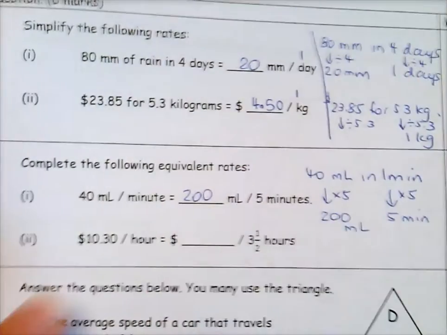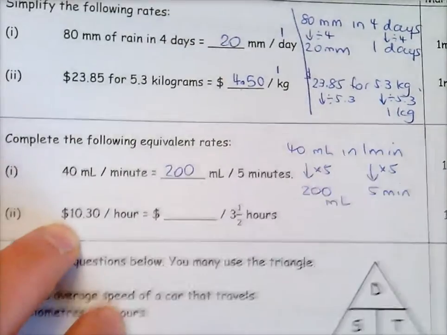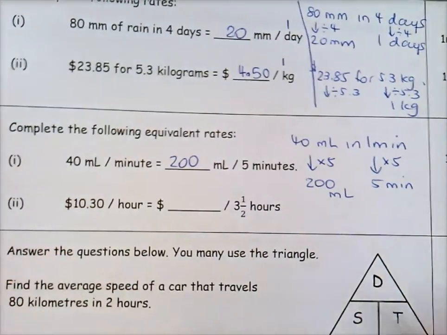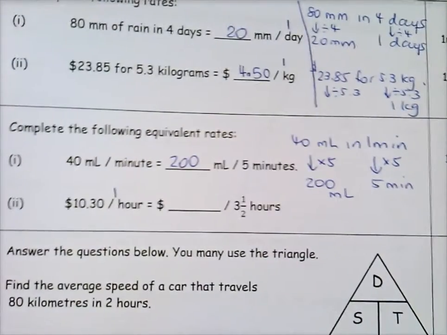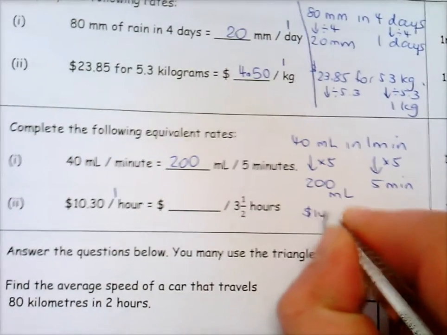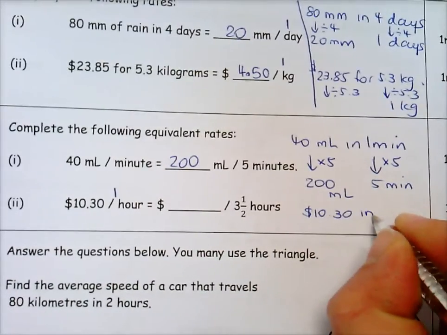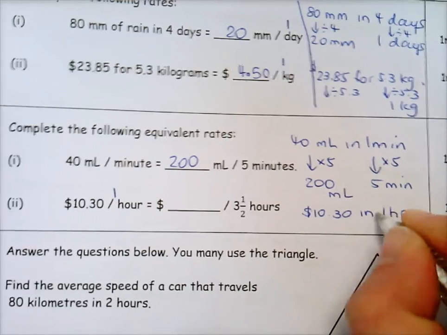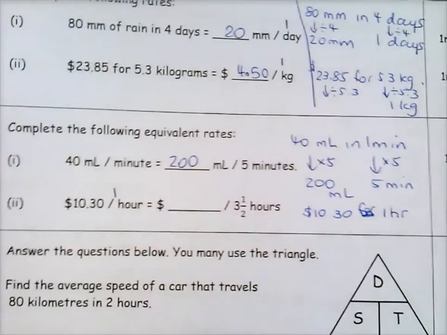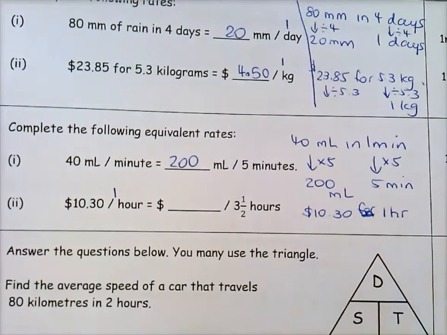All right, and the last one, girls, you should all get this. $10.30 for 1 hour at McDonald's. What are you going to get for 2 hours? I know the question says 3.5 hours. Let's just work our way there. You get $10.30 for 1 hour work. 2 hours, what would you do with that number?